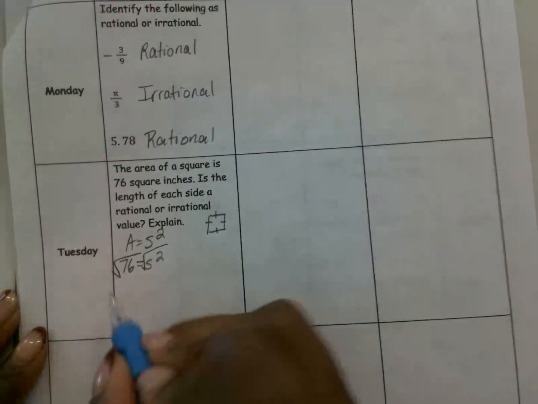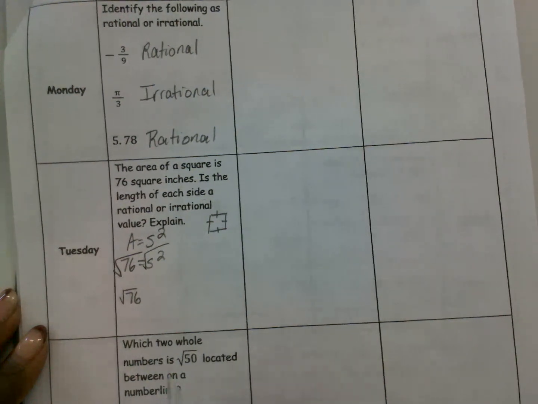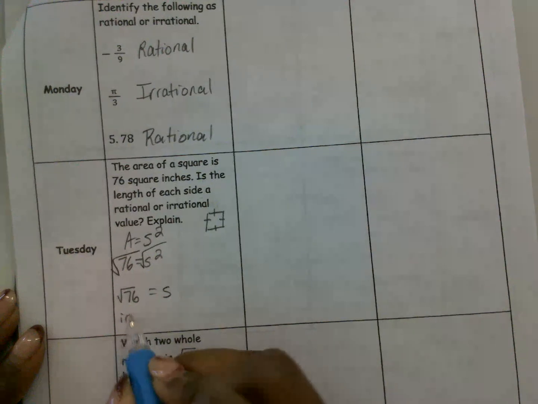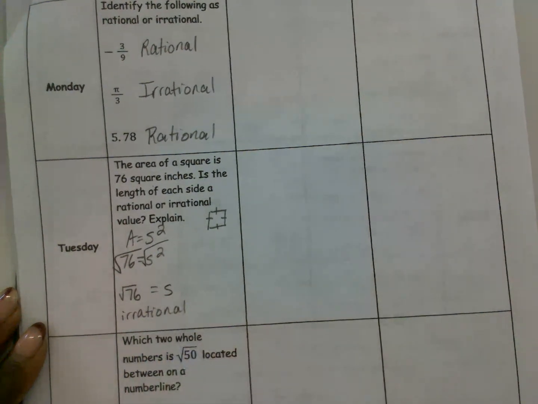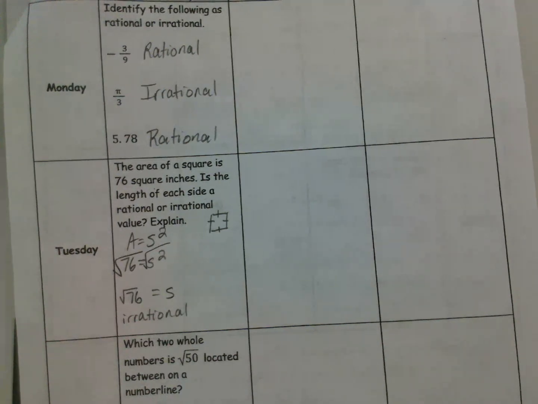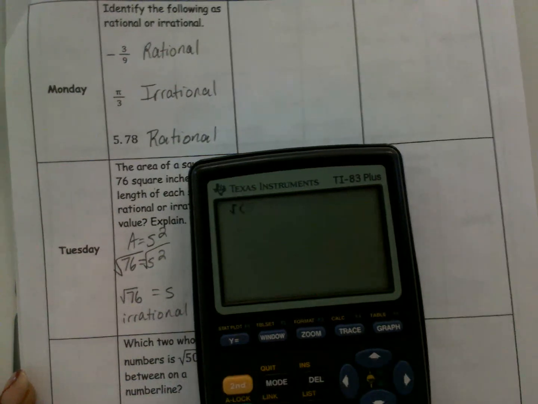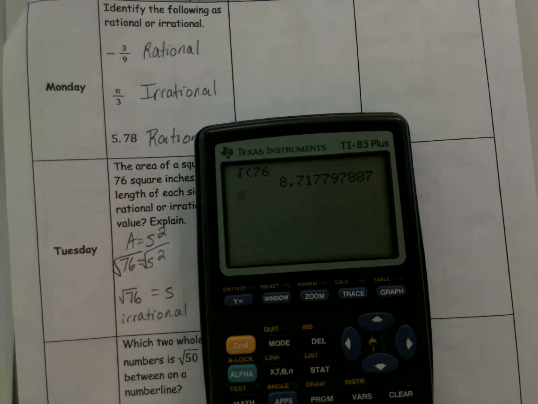Because the square root of 76 is equal to a decimal, it is irrational. So the answer is going to be irrational.